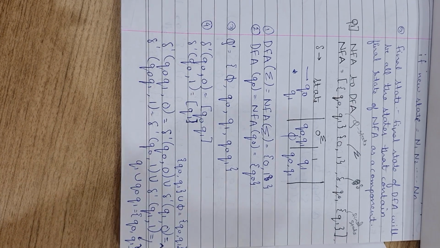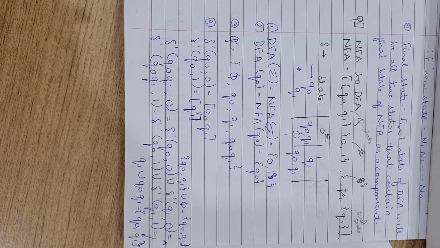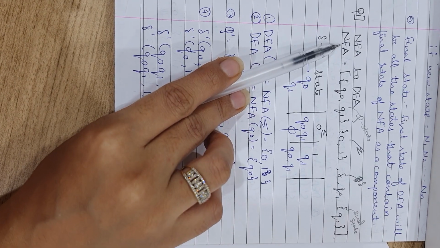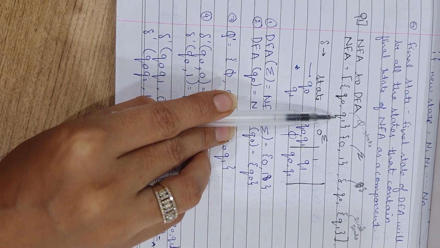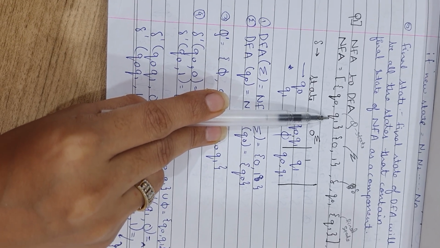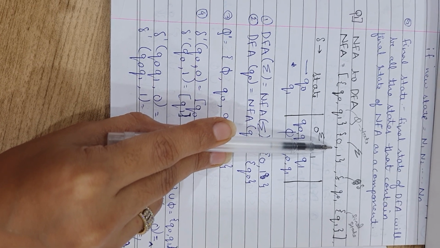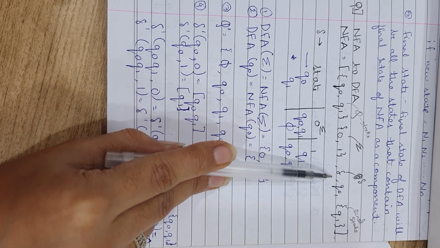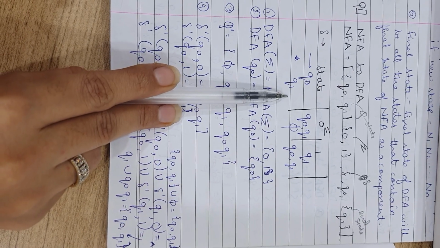Okay, so now let us try to solve this question. It says we have to convert the given NFA to DFA. The given NFA here has Q states which are Q0, Q1. So that is, this NFA can have only 2 states, either Q0 or Q1. Next is 0 or 1, which are the input symbols. Next we have transitions. So these are the transitions which are given to us.